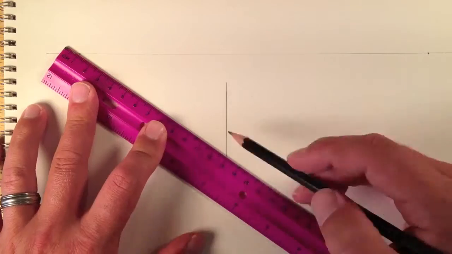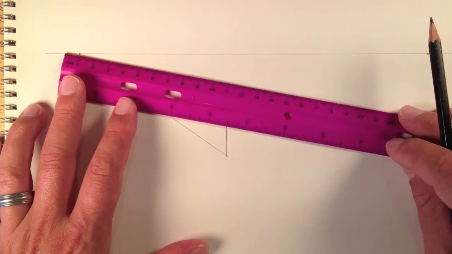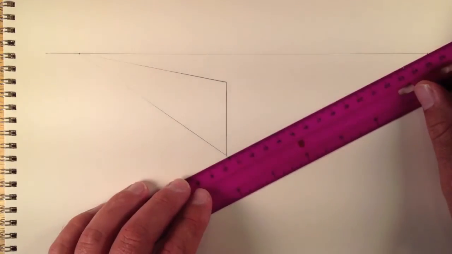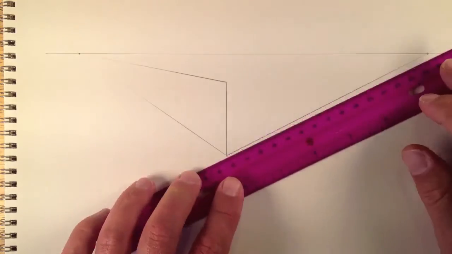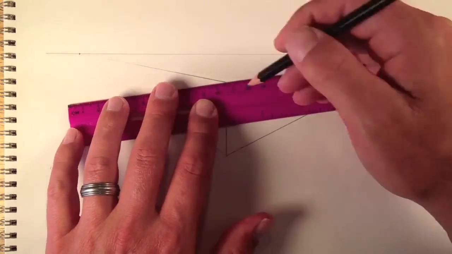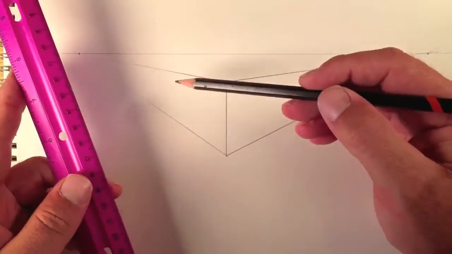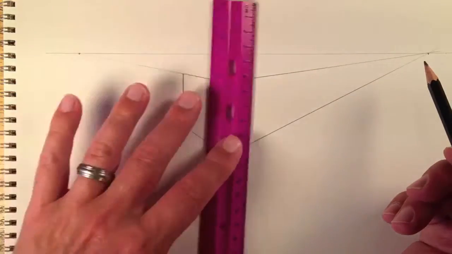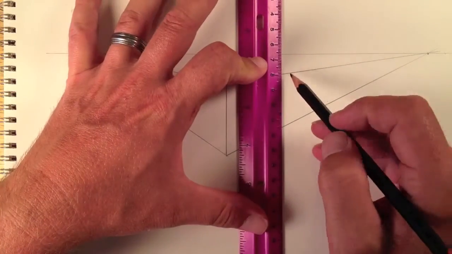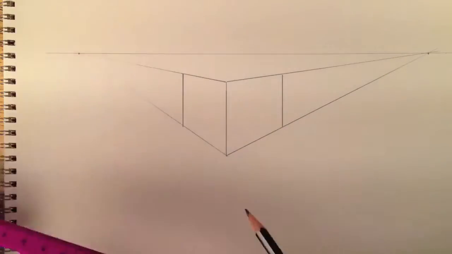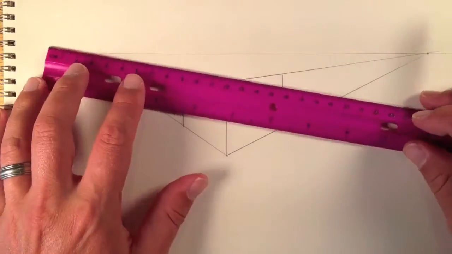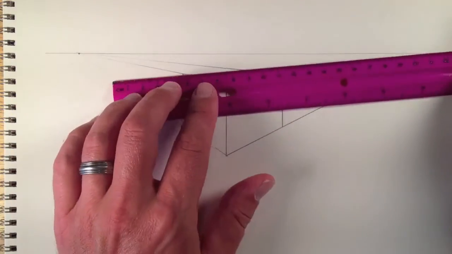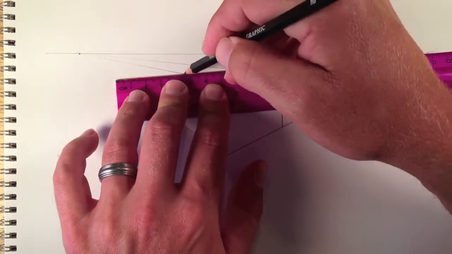Next, we'll draw the corner of the object, and then we'll draw 2 lines from each end of the corner to one of the vanishing points. We'll repeat this process on the other side to the other vanishing point. 2 lines from each end of the original corner to the vanishing point. Now we just need to figure out where our object ends. And we'll draw 2 vertical lines on each side of our original corner to indicate this. Now we'll draw lines from each end of those 2 lines to the opposite vanishing point to complete the top of our cube.